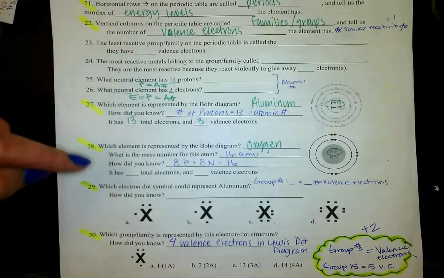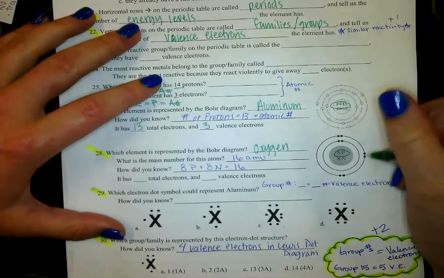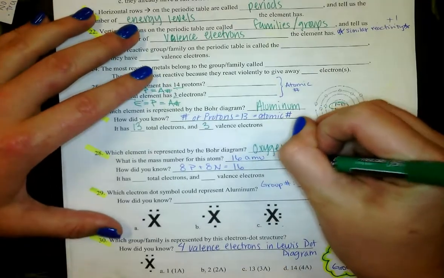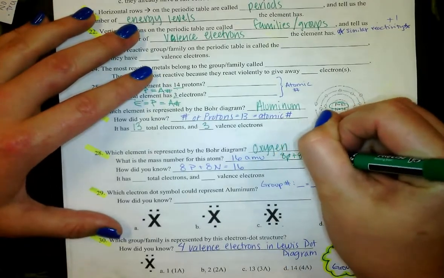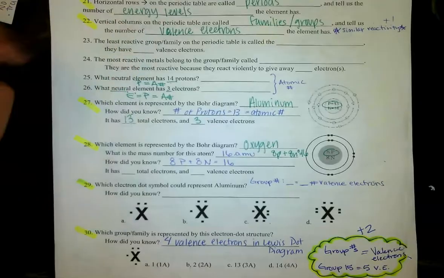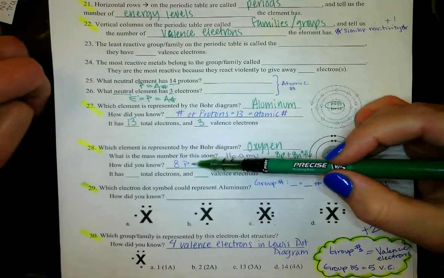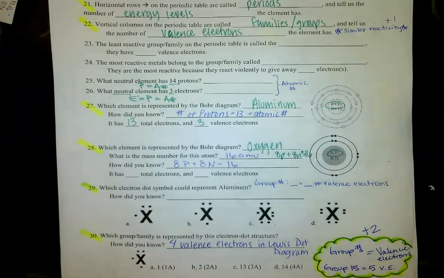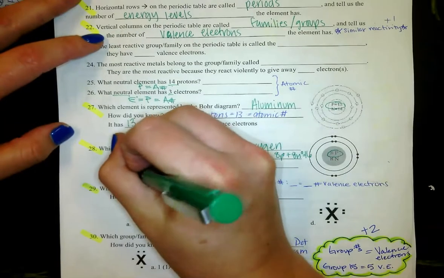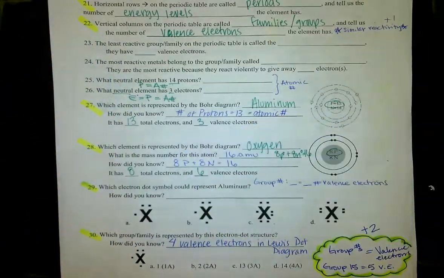All right, what's the mass number of this atom? Well, all I have to do is add my protons, which is 8, so 8p plus 8 neutrons is equal to 16. So I have 16 atomic mass units as my answer. And how did I know? I just add my protons and my neutrons to get my total. It has 8 total electrons, and oxygen is in group 16, so it has 6 valence electrons.